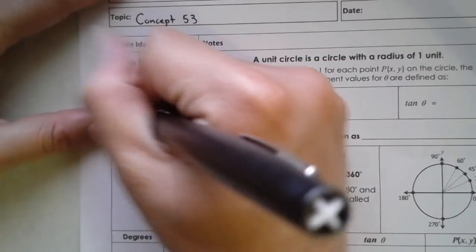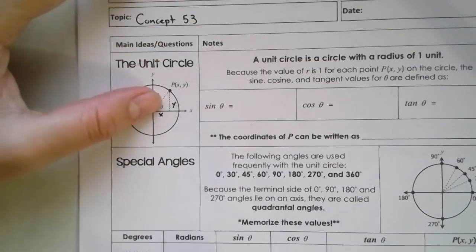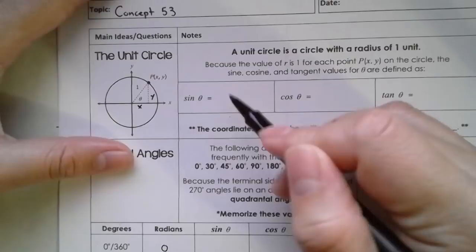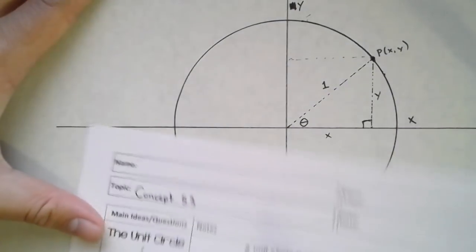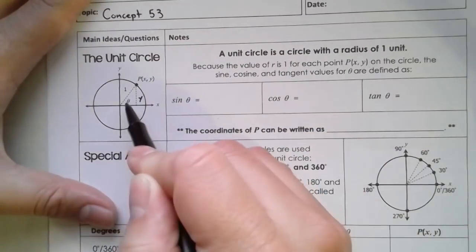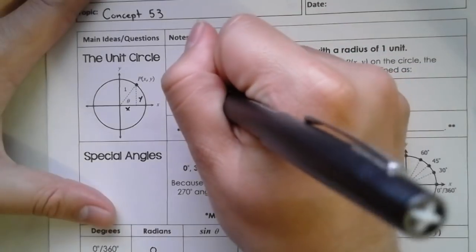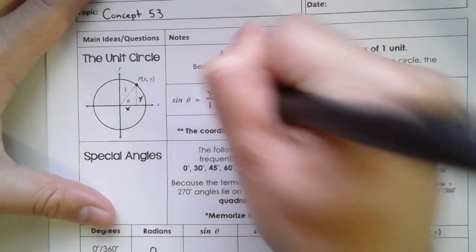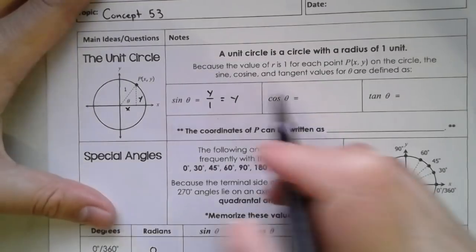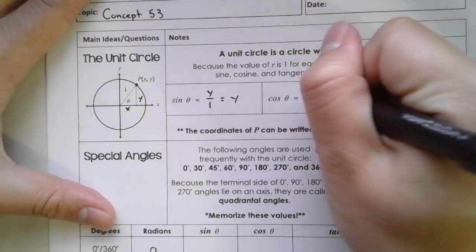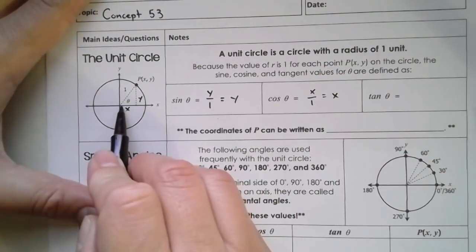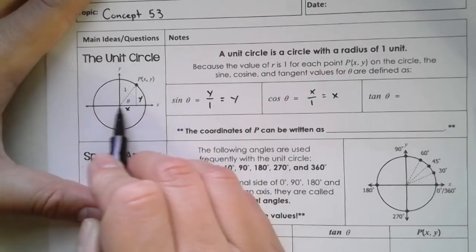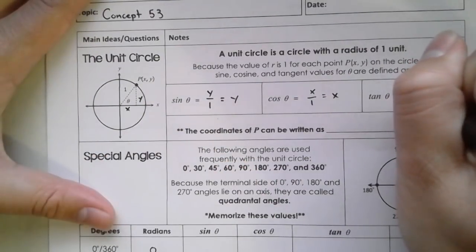Now, using that triangle right here, I have x and y. So now I can define my trig ratios based off this triangle here. Sine of theta is opposite over hypotenuse, so I have y over 1, that's equal to y. Cosine theta is adjacent over hypotenuse, so x over 1, and that's equal to x. And then tangent theta is opposite over adjacent, so y over x.